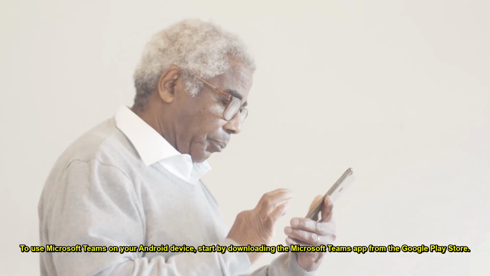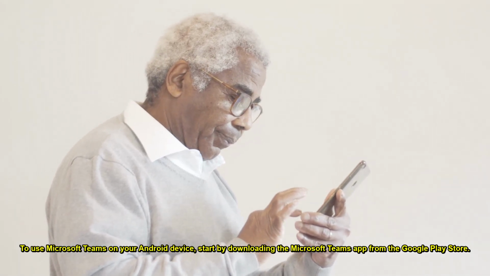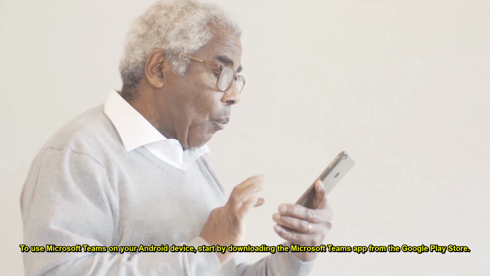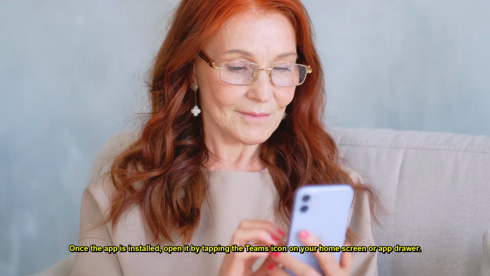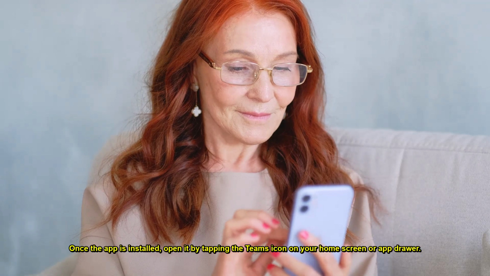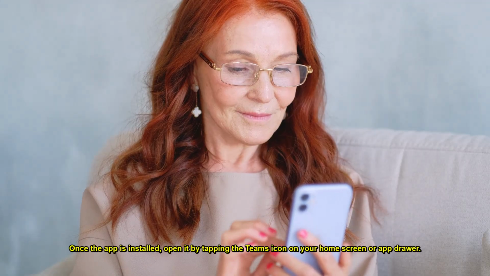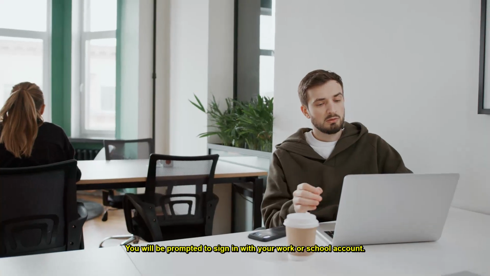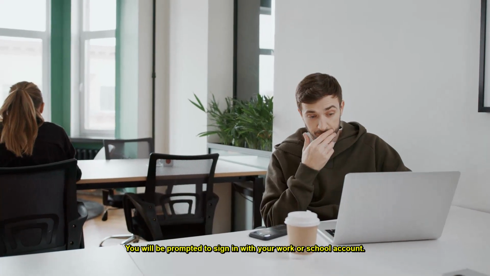To use Microsoft Teams on your Android device, start by downloading the Microsoft Teams app from the Google Play Store. Once the app is installed, open it by tapping the Teams icon on your home screen or app drawer. You will be prompted to sign in with your work or school account.